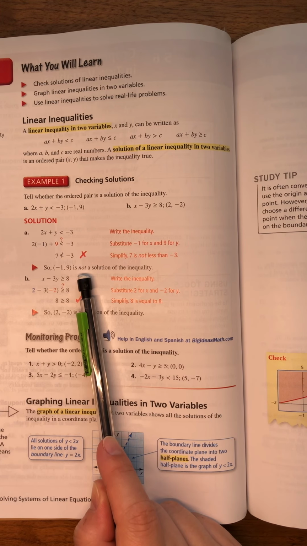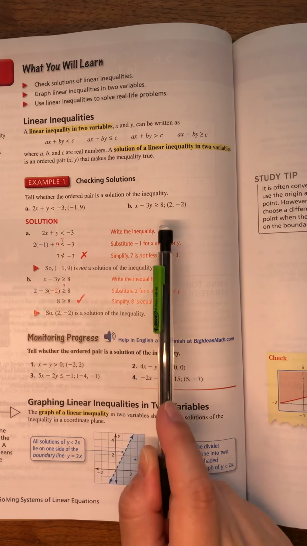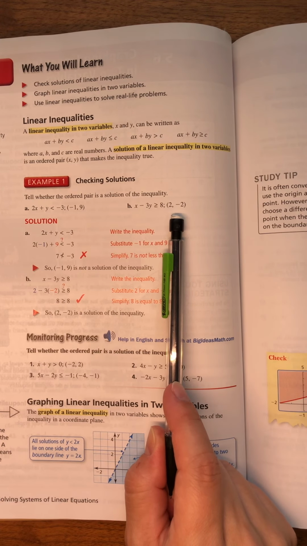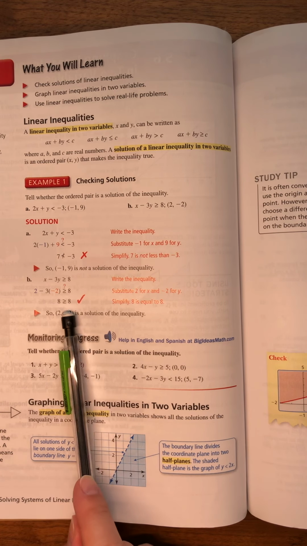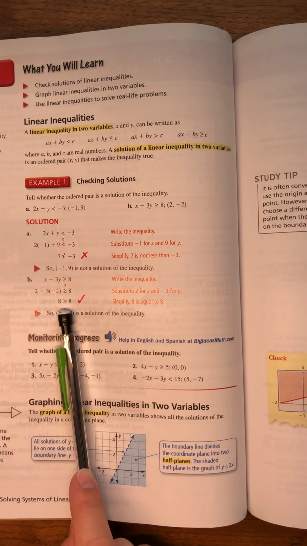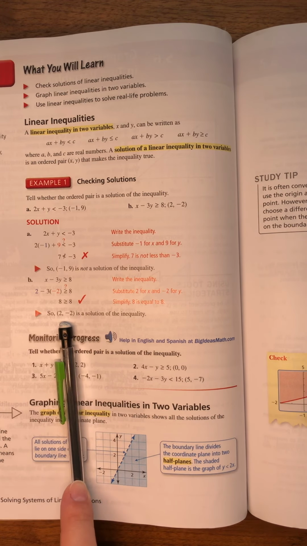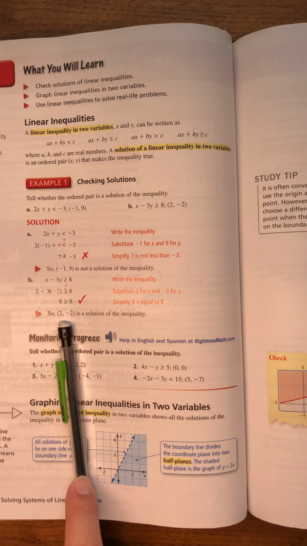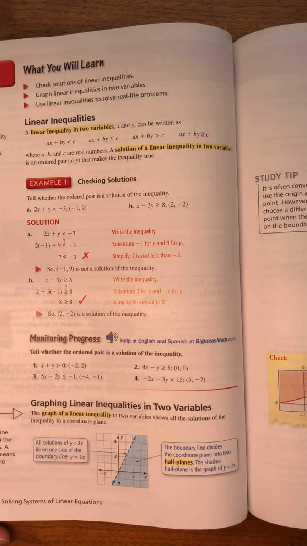Let's look at part B. x minus 3y is greater than or equal to 8, and we want to plug in the point (2, -2). So 2 minus 3 times -2, this would be 8 on the left, is greater than or equal to 8. Because this point makes it true, that means (2, -2) is a solution. So for this, you're just taking the point and plugging it in to see if it makes the inequality true or false.